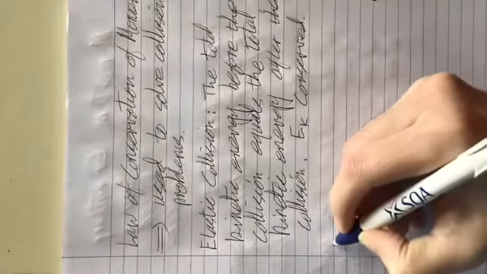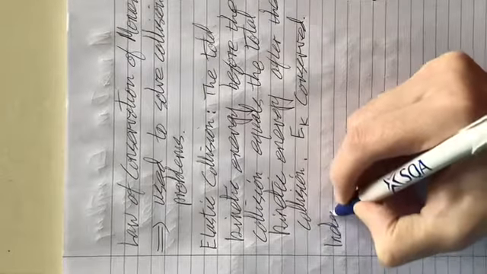The other type of collision is the inelastic collision. Inelastic. And in that, kinetic energy is not conserved. However, that doesn't mean that the total energy is not still conserved, because it is, because that's what the law of conservation of energy says.